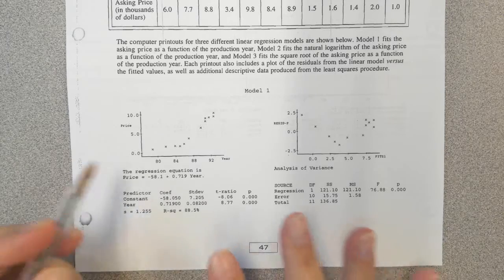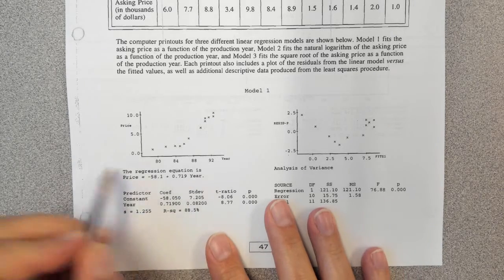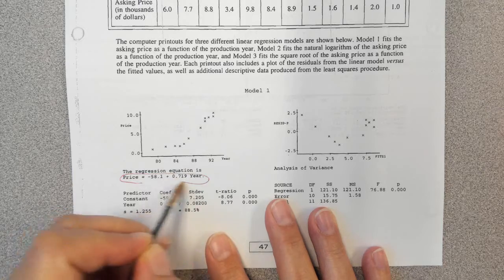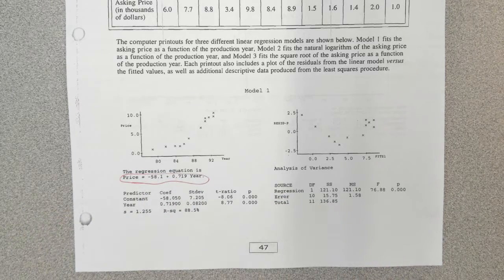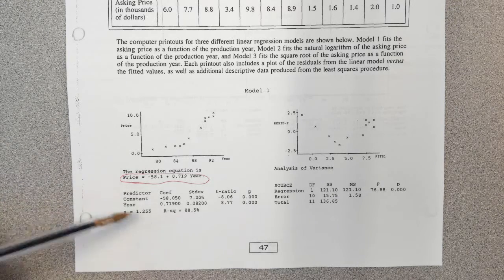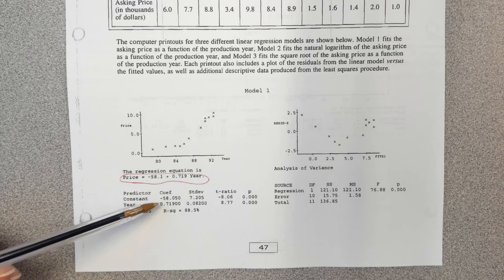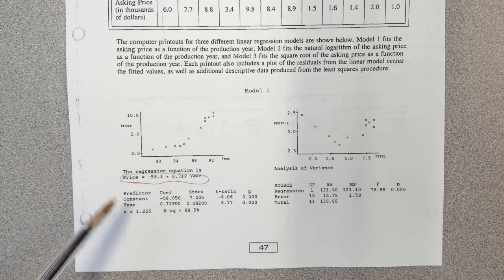And then, look how beautiful this is. The regression equation is right there. There's your y hat equation. Y hat equals negative 58.1 plus 0.719 times year. And then they have this computer printout under it that shows the constant and the slope. That's the computer printout we're used to using, and a whole bunch of other stuff that we don't know anything about just yet, or we'll learn in chapter 26.